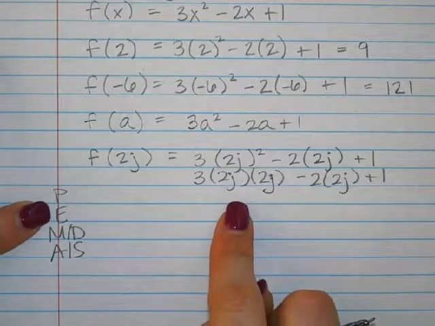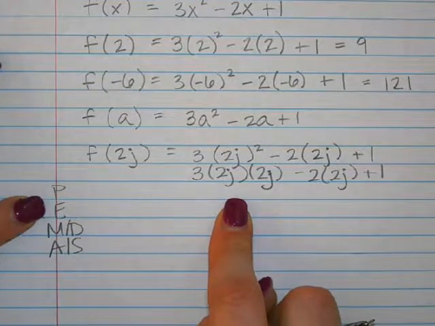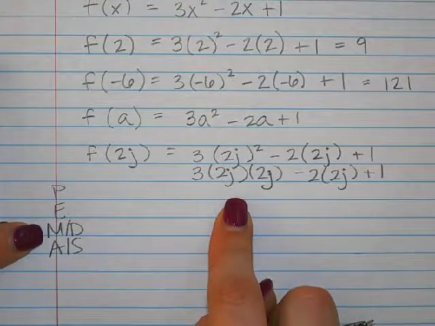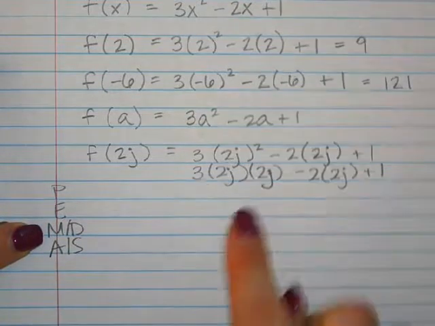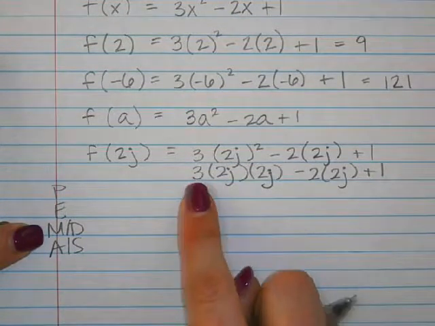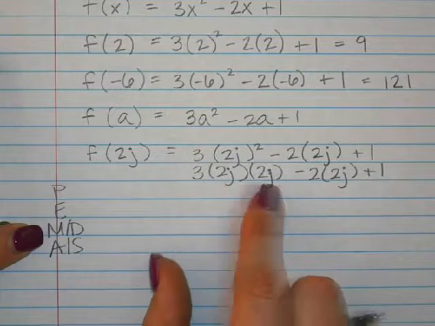Just because I find students get it right more often if they do that. The next step of order of operations is to multiply and divide and go from left to right when you do it. So right here we have 3 multiplied by 2j multiplied by 2j. So what do we get when we multiply those out?